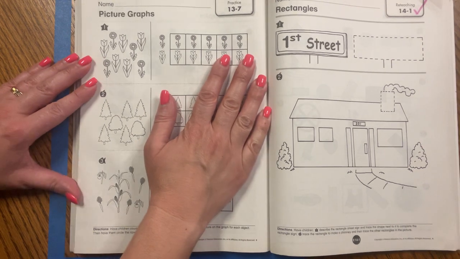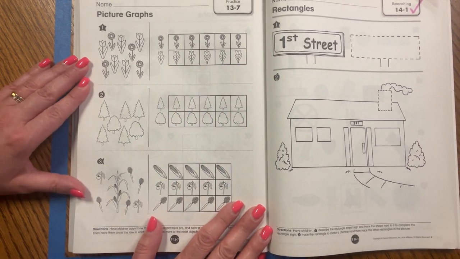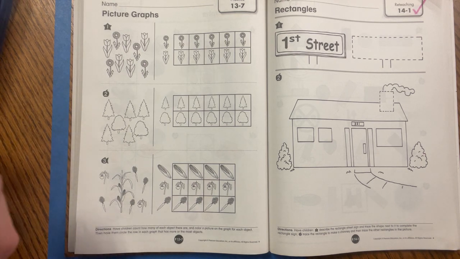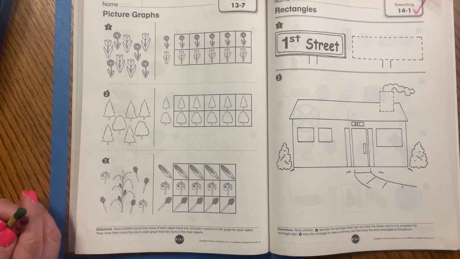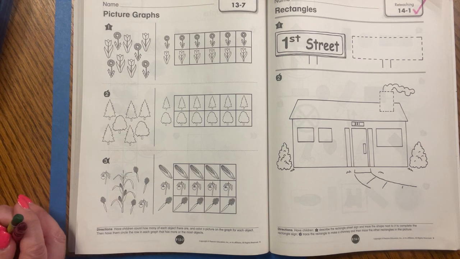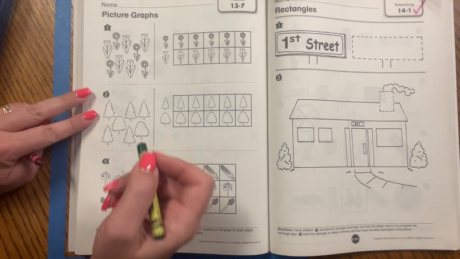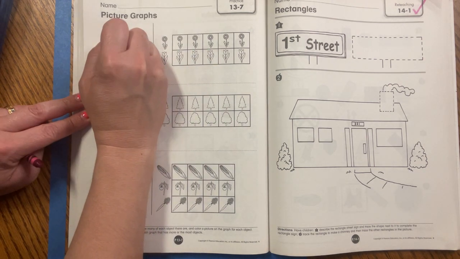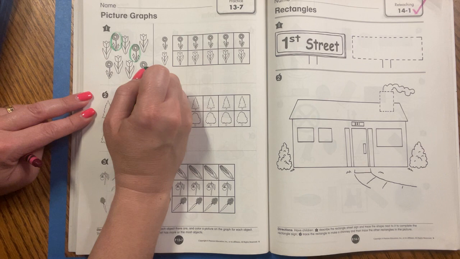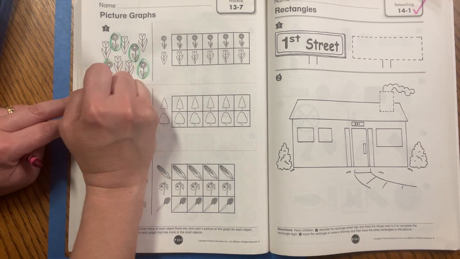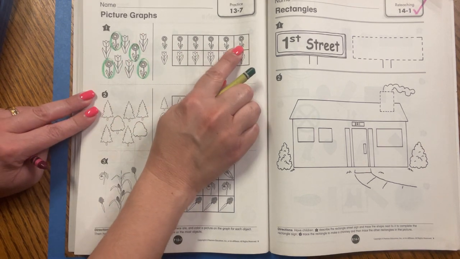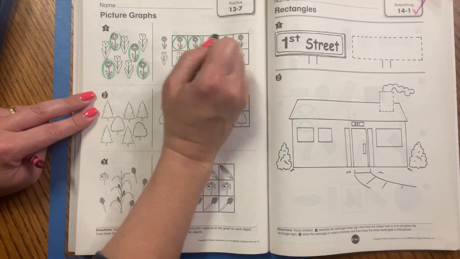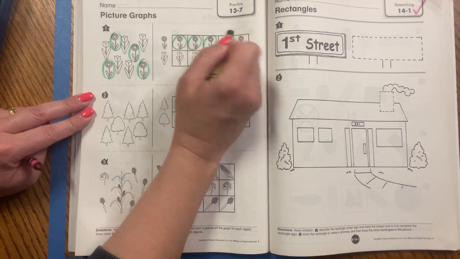Turn the page. Let's keep working with some picture graphs. This time we're going to take a look at flowers. So get 2 colors that you like. Let's circle the daisies and the tulips, okay? Let's see here. I see daisies are first. Let's sort the daisies. 1, 2, 3, 4. So how many daisies will I circle in this graph? 4. 1, 2, 3, 4.